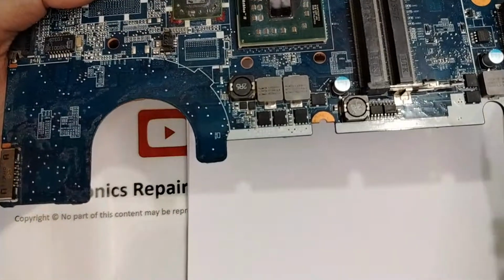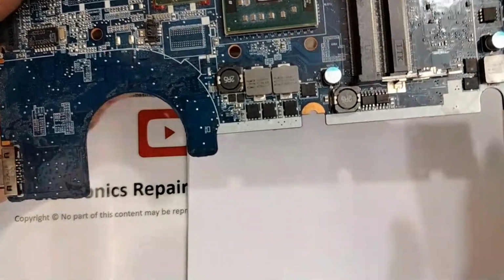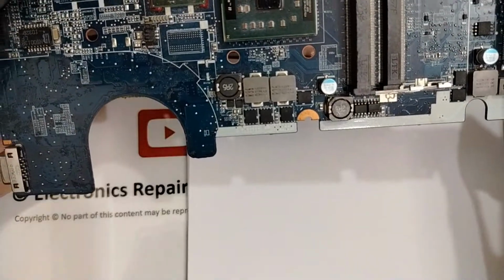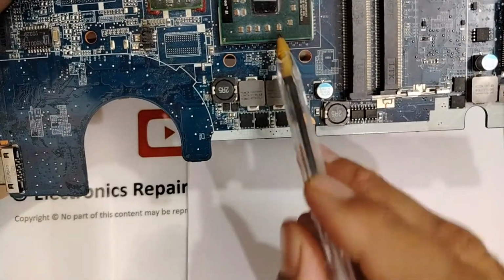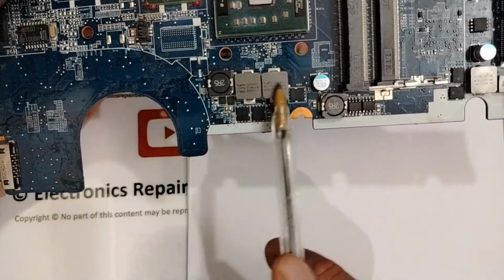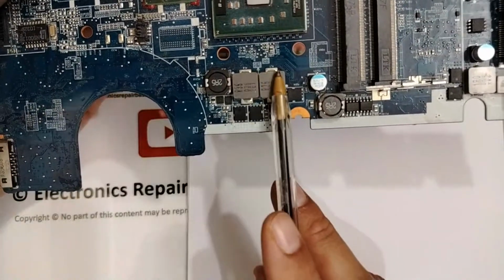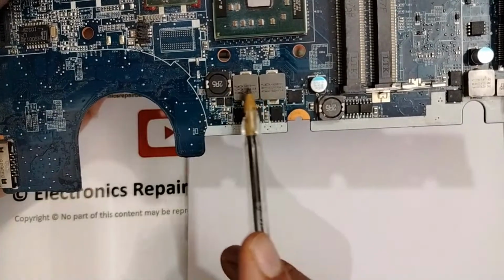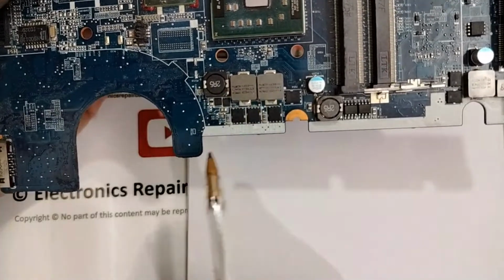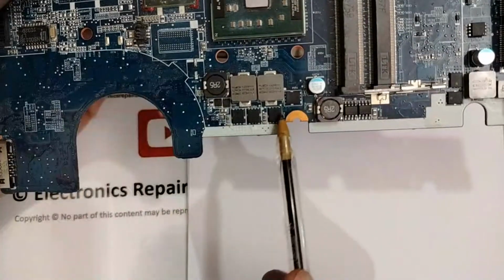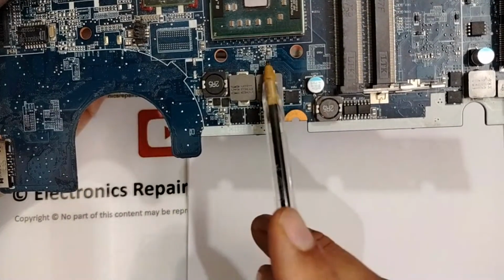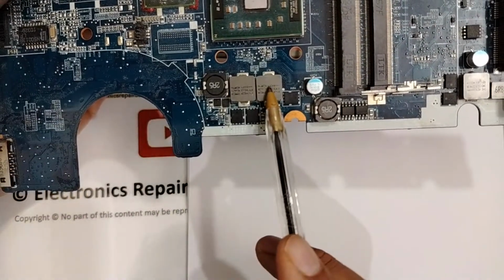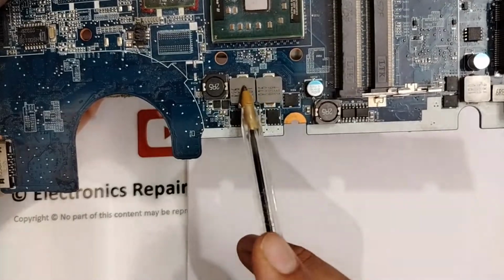Let's take, for example, my friend, this motherboard, the same working principle for all motherboards. For this motherboard, we have the CPU, we have two coils, the first channel, the second channel. This one is VCCP, not for VCC core. Those are for VCC core. We have two MOSFETs here. So for each channel, coil, two MOSFETs, coil, two MOSFETs.